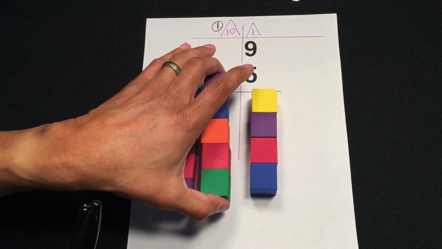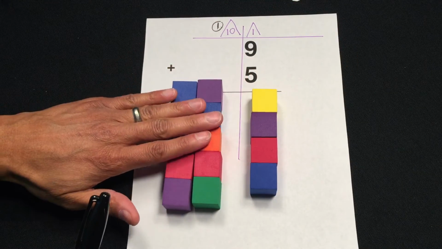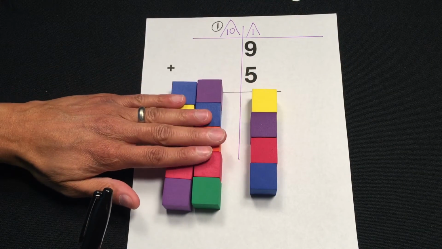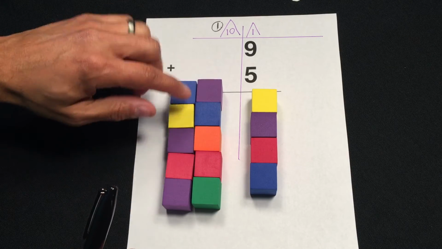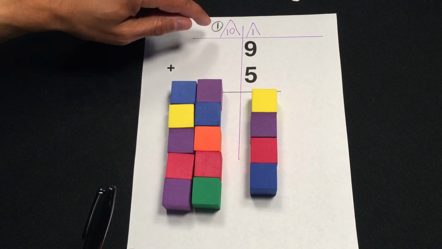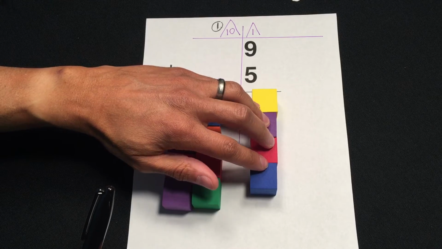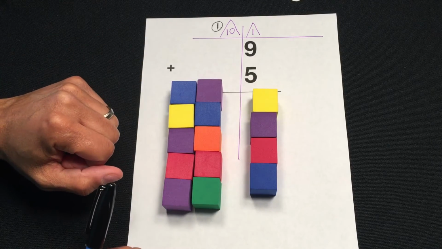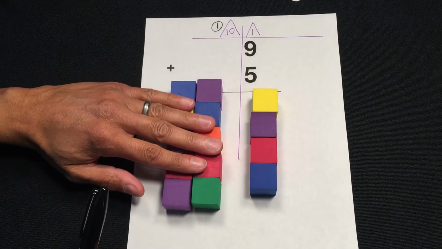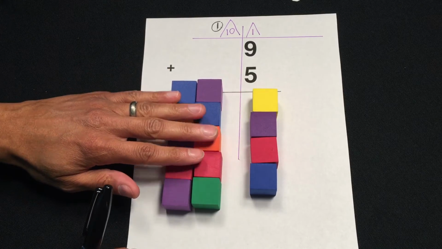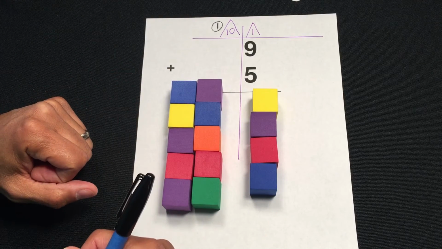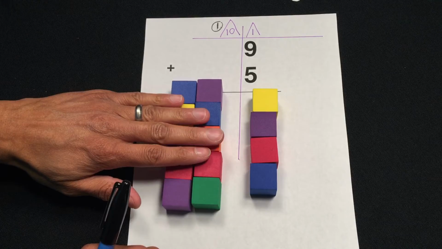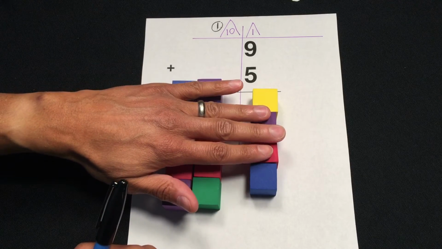You'll oftentimes see this. We put the 10 right here in the tens house, and the 4 stays right there because it's 4 ones. And so now we have 10 plus 4 is 14, and we've regrouped the 14 ones into 10 plus 4.